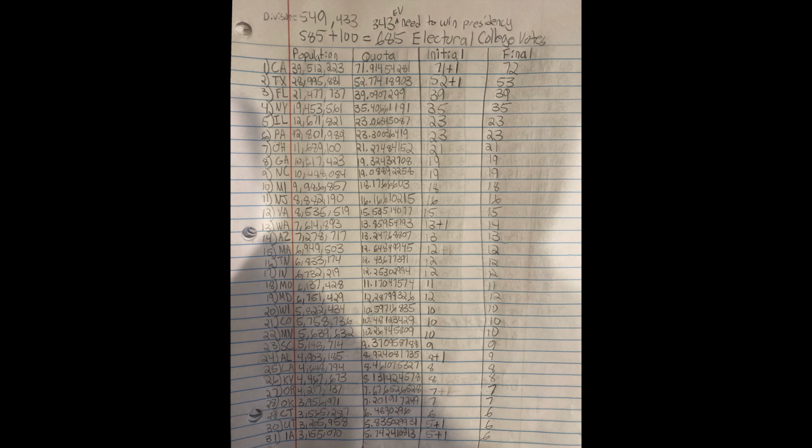71.9145428. I did the same thing with Texas, dividing Texas's population by our divisor, and I got 52.77418903, as you see right now. I did the same thing with all the 50 states, and in my initial count, I got 572 seats.